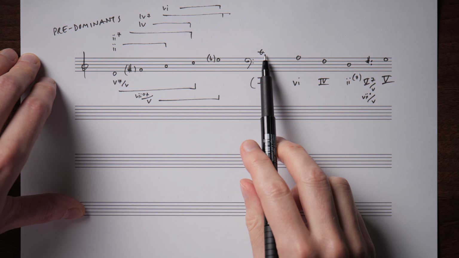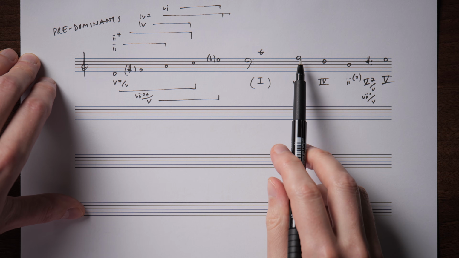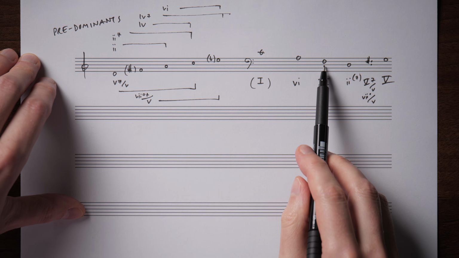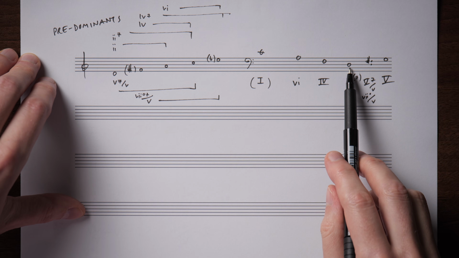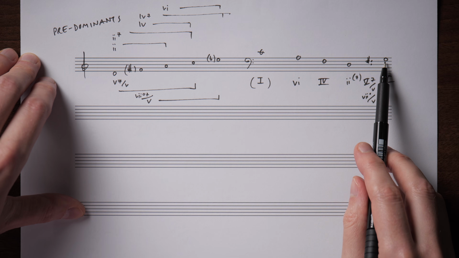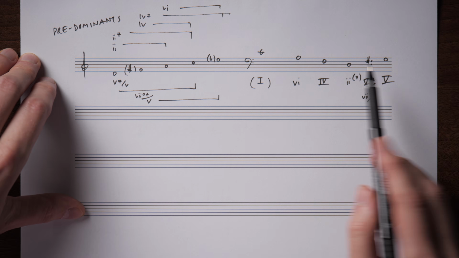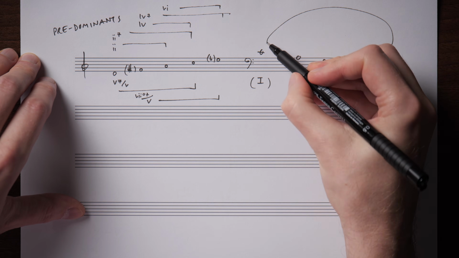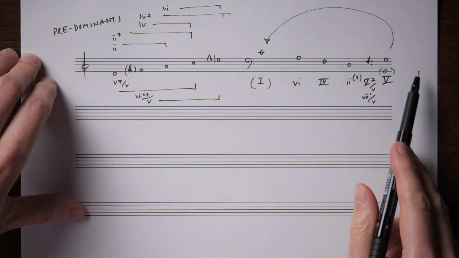So that would be what we call a descending third progression from 1 to 6, another descending third to chord 4, another to chord 2, and then the applied chord, and then from 2 to 5 is a descending fifths progression, and from 5 back to 1 is also a descending fifths progression.